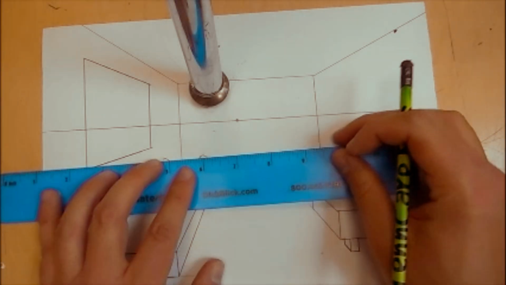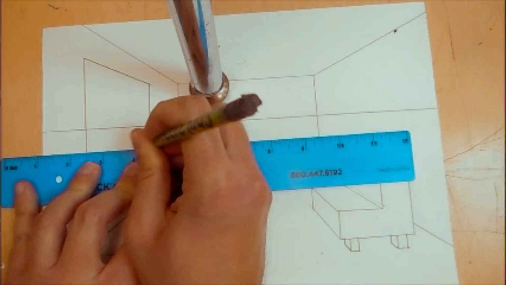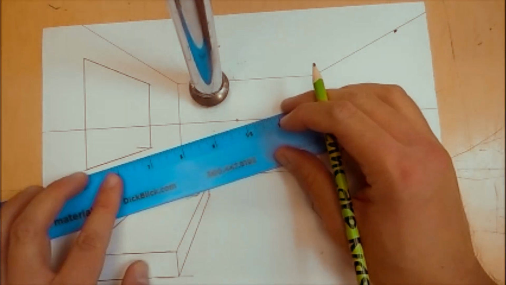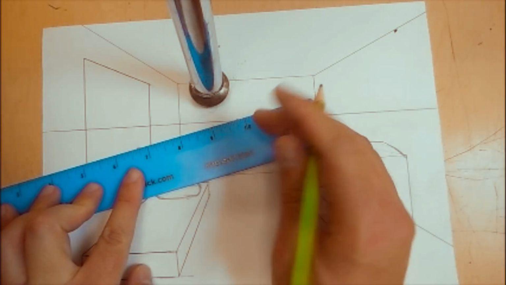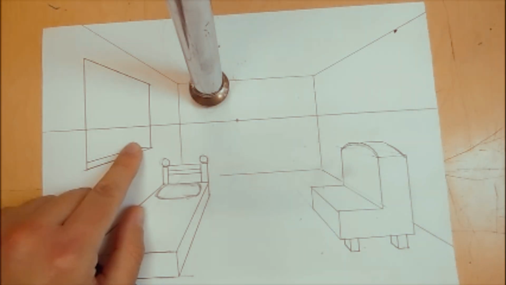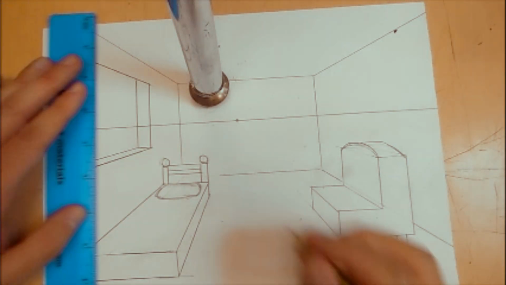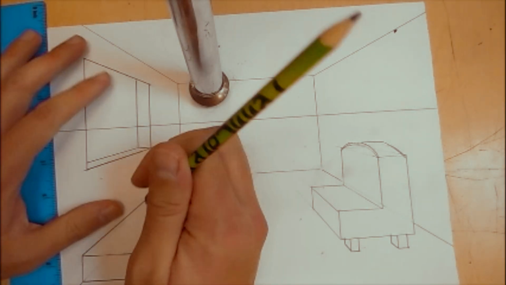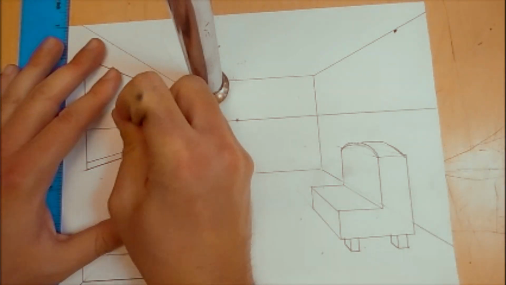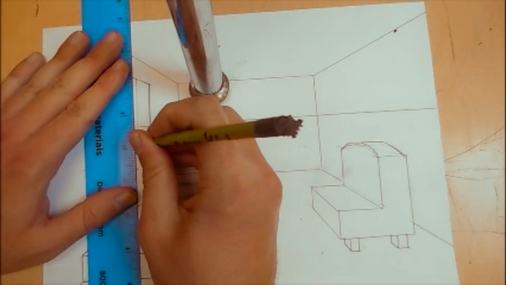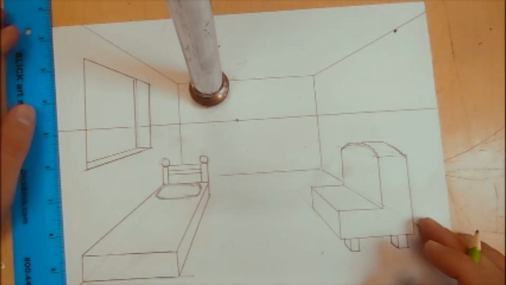But let's work on how we can make this look like a three-dimensional window. So if you want this window to look a little bit more three-dimensional, you'll need to put a little horizontal line here down in this corner. So then you have kind of a window edge, and then that will go to the vanishing point like so. And then this line will go vertically here. Kind of messed that up just a little bit. So now you have a window in your room.